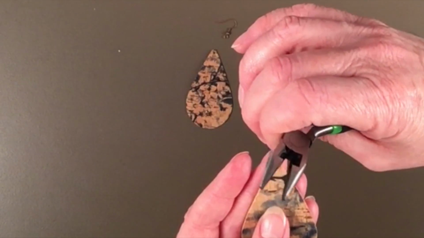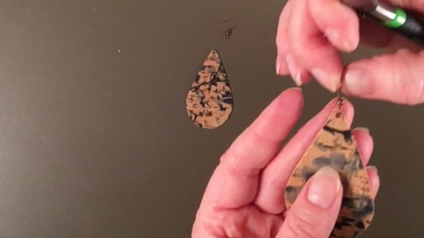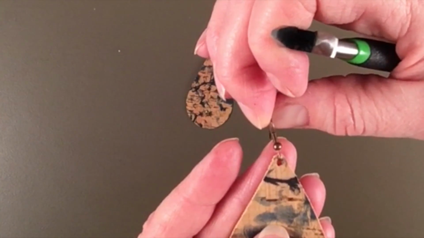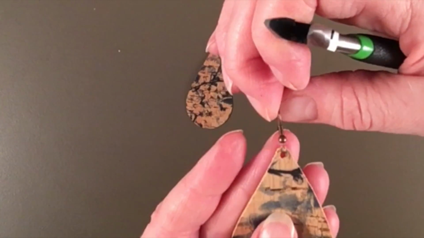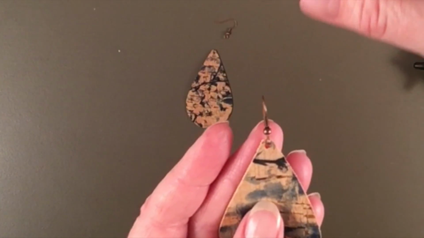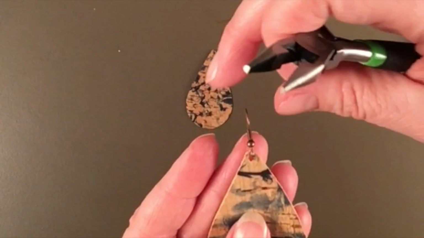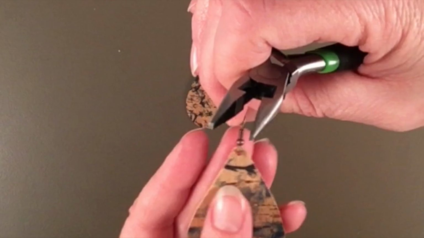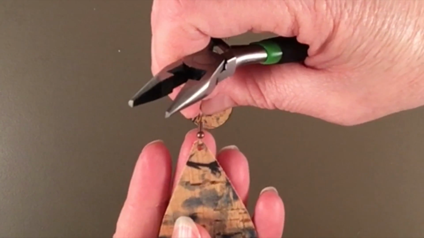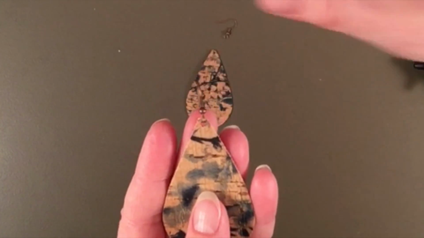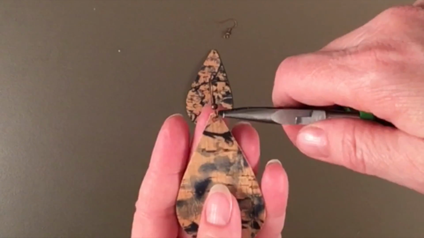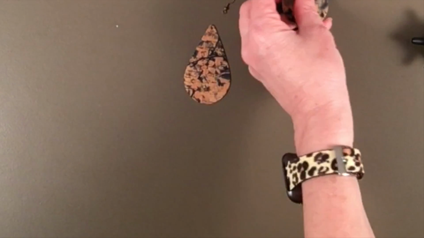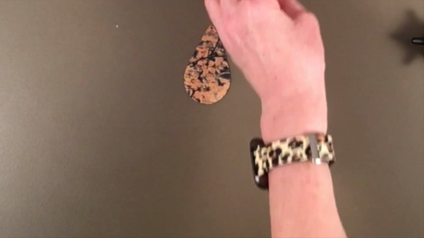Notice how the loop of the fish hook goes straight up and there's enough room for it to be at the top. Sometimes people get the hole too far down, and so they have to have it more like this, and it just doesn't look all that good. If this were too far down for this loop to work on it, I would just add a jump ring or two, but it works in our case.